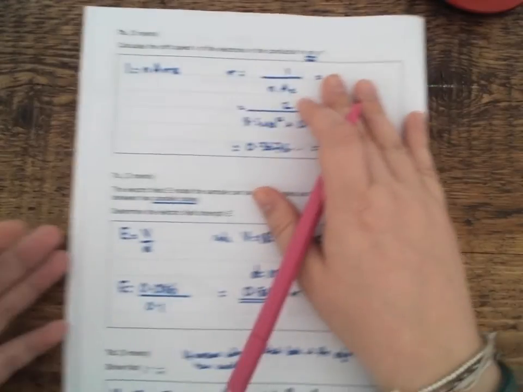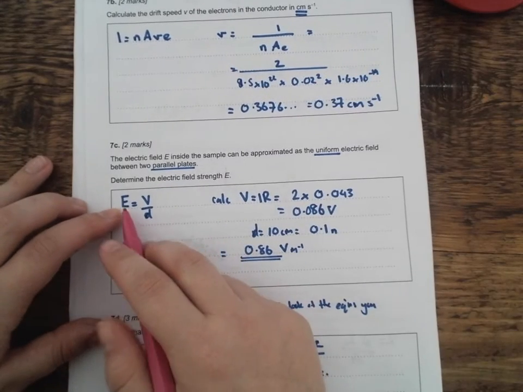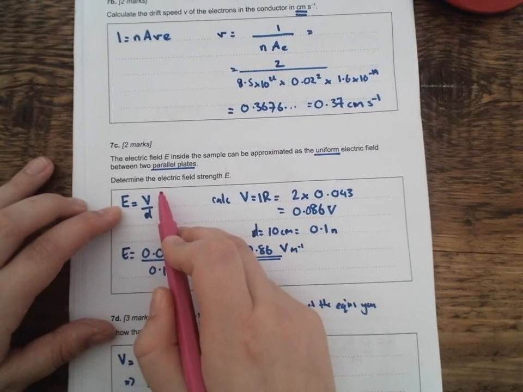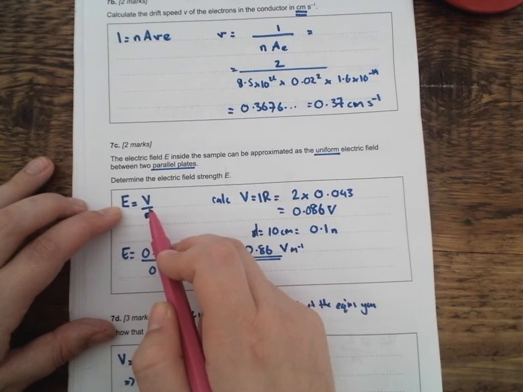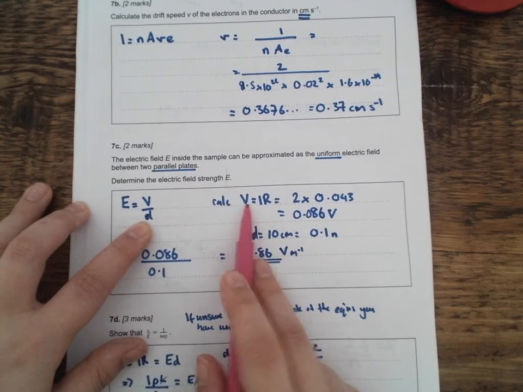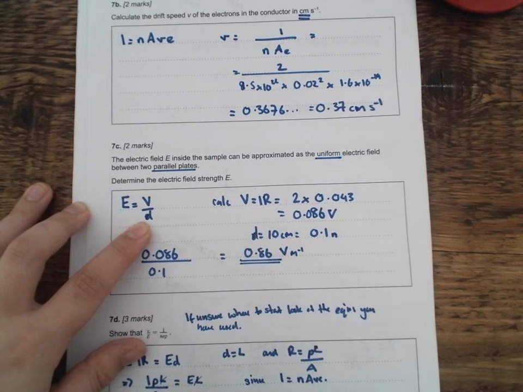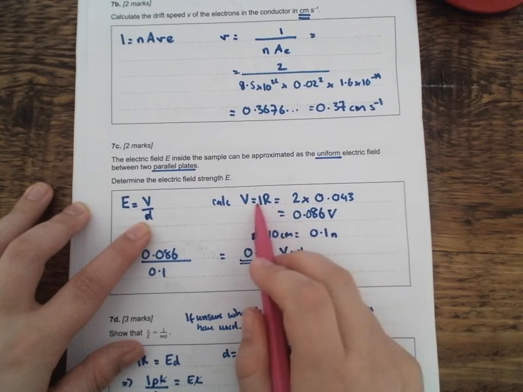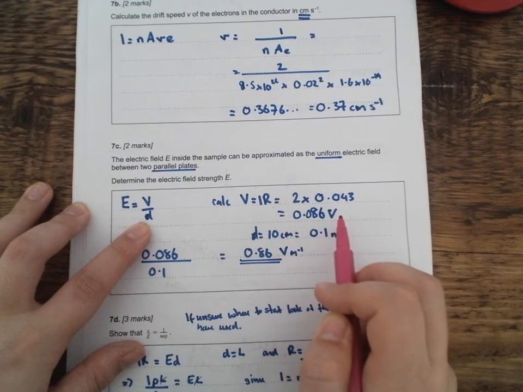When we use the electric field between 2 plates, we could use the equation: the electric field is equal to the potential difference between the 2 plates divided by the distance between the 2 plates. Now to work out that potential difference, I just need to do V is equal to IR. Because I've got R from my previous answer to A, and I've got I being 2, that comes out to be 0.086 volts.